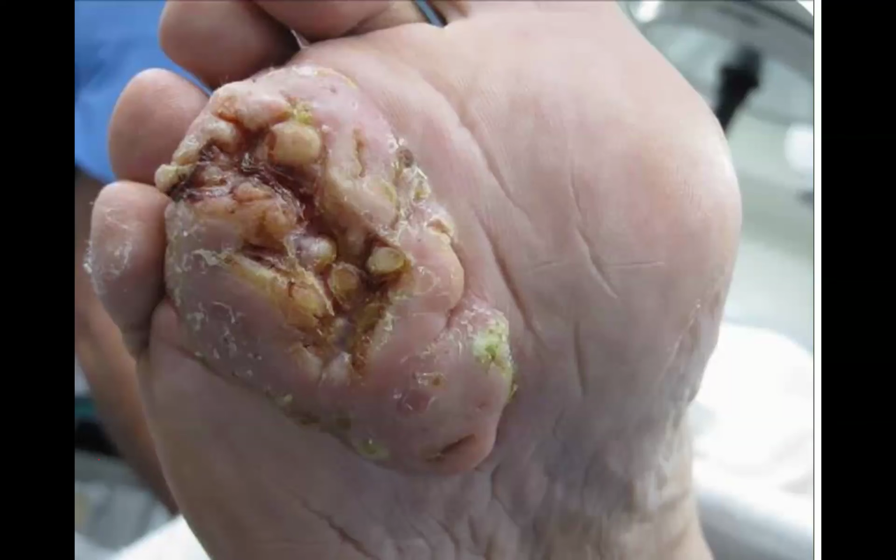Complications, sir. The patient will have a functional impairment if we go for amputation, and post-op the patient could develop infections, sir. Continue.